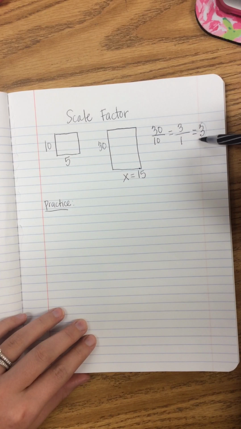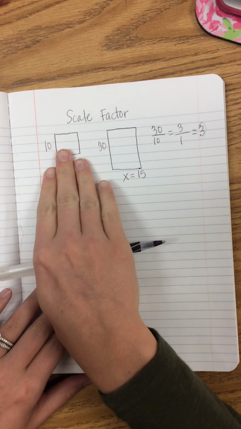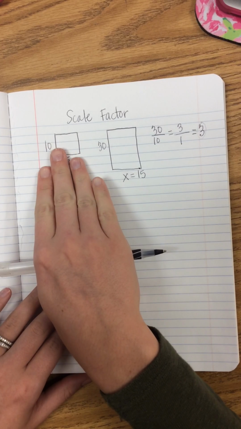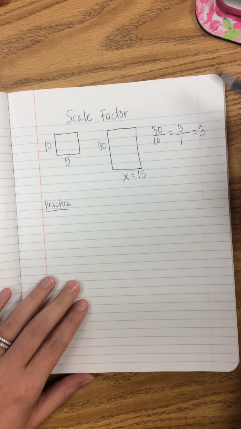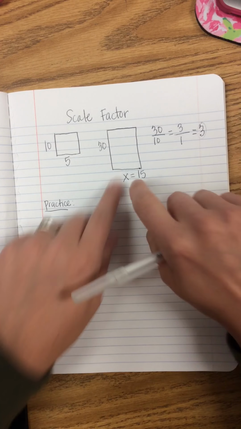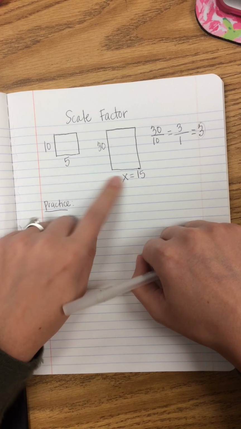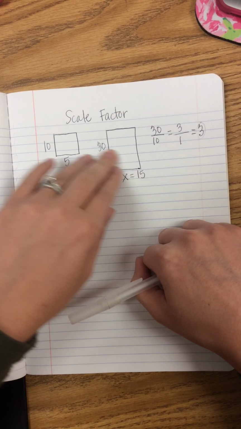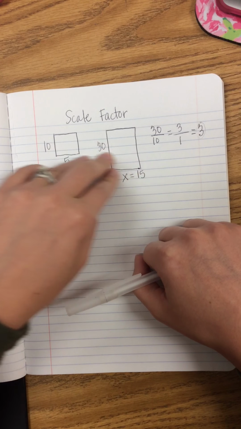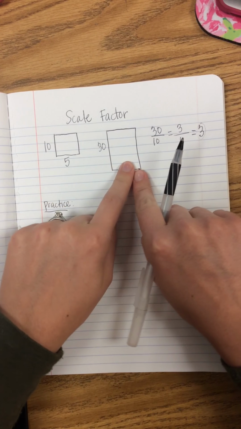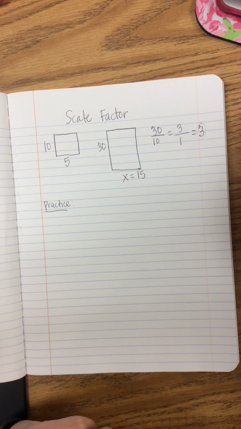Now the reason our scale factor was 3 is because we started from our bigger figure and we looked at our smaller figure. So from our smaller figure to our bigger figure, our scale factor is 3. Now if we were to say, how much smaller is the smaller one, our scale factor would be 1/3. We would be getting smaller by 3. We would be dividing by 3. So it depends in what way you're asking about scale factor.